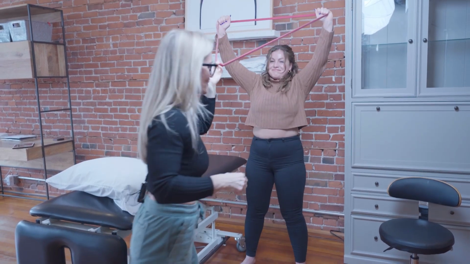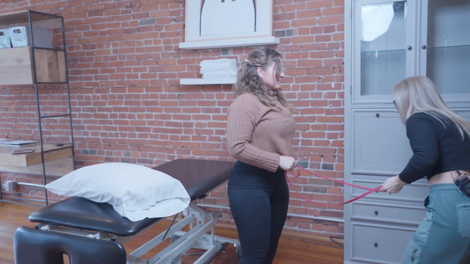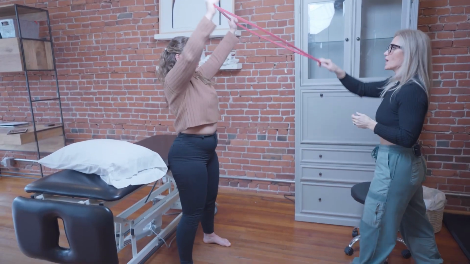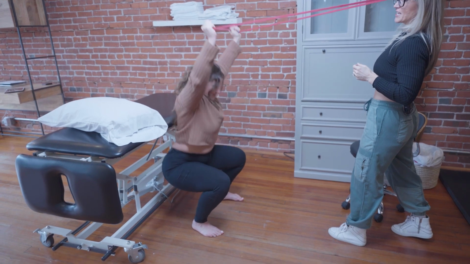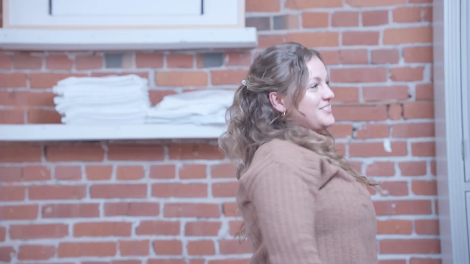And come back up. Let's do it this way so the listeners can see. Same thing. Arms wide. Pull back. And squat. She gets way further, and her trunk is now in the same position parallel to her tibia, which was ideal.